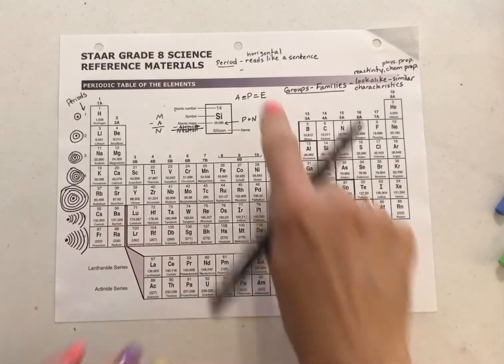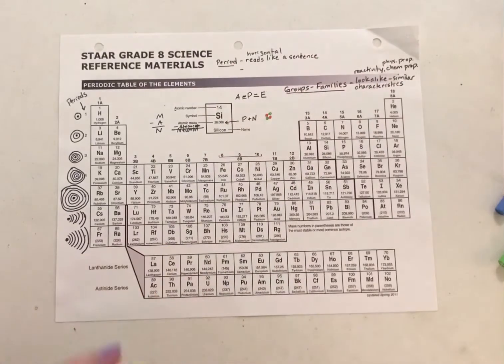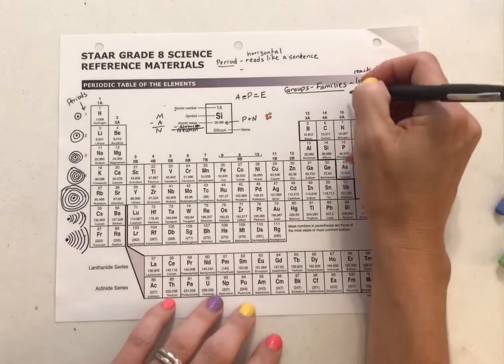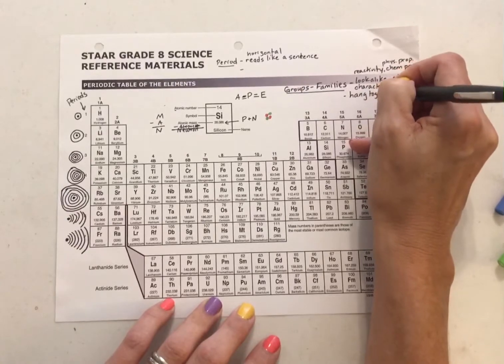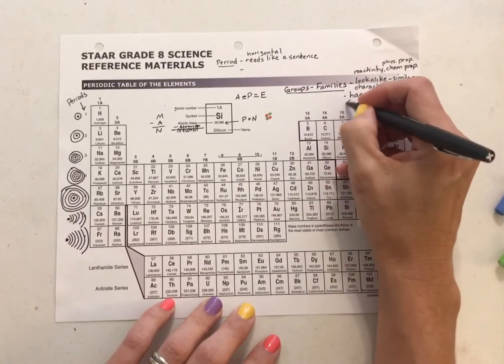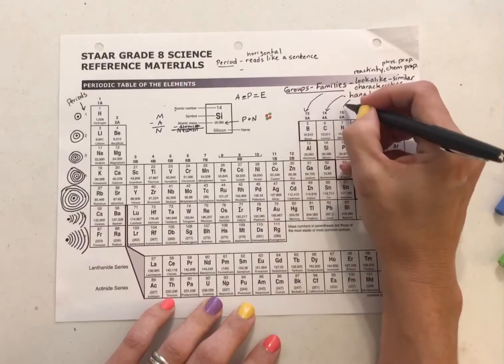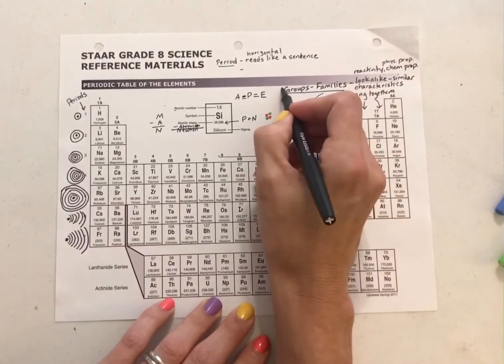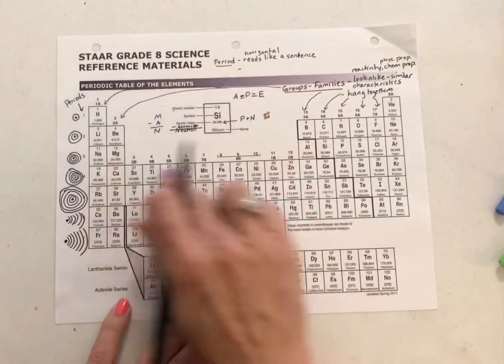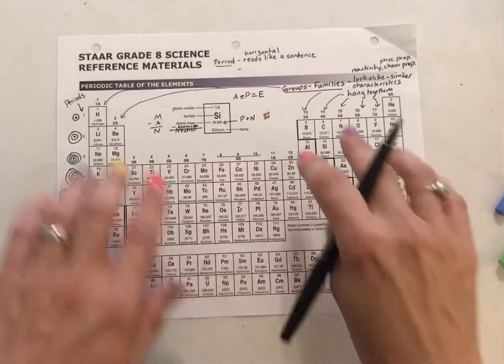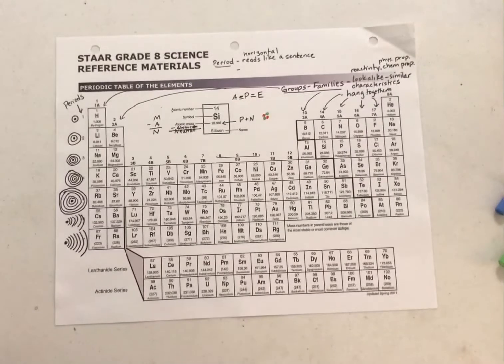Also, one of the things, kind of like my period reads like a sentence, for groups, I think about groups of friends, they like to hang together. So I think about groups hang together. And so these are your groups here, right? These are all the groups. They are your vertical groups, and they're over here as well. These are groups as well, but we mostly are looking at these right now. So these are groups. They look alike. They hang together. So what do the groups tell us? What can we know about groups?